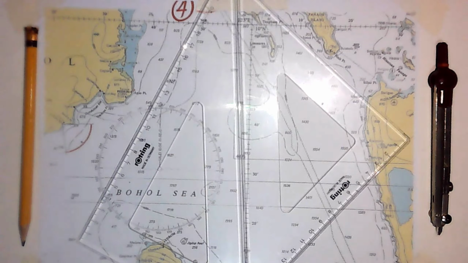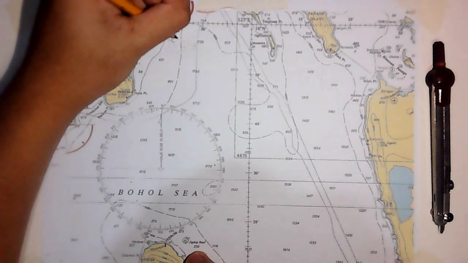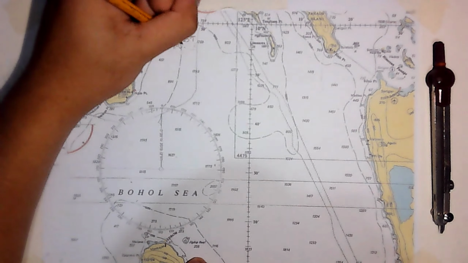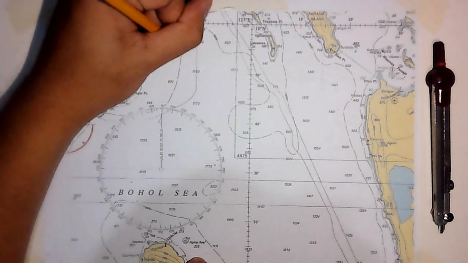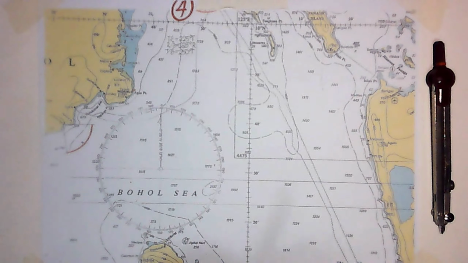So the first thing you do is find the true bearing. In finding the true bearing, simply add the ship course, which is 225 degrees true, and the relative bearing, which is 025 degrees relative. So the true bearing is 250 degrees true.